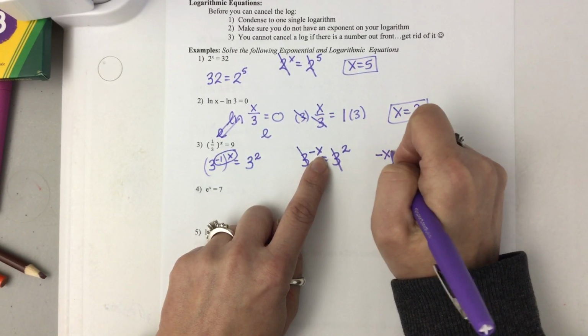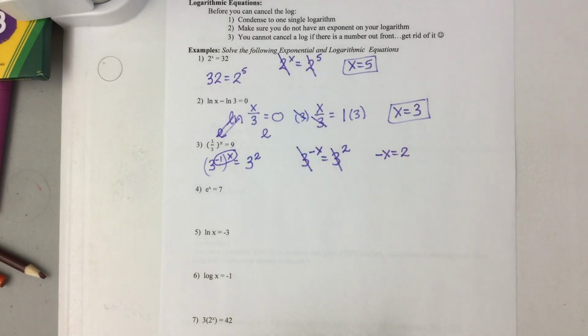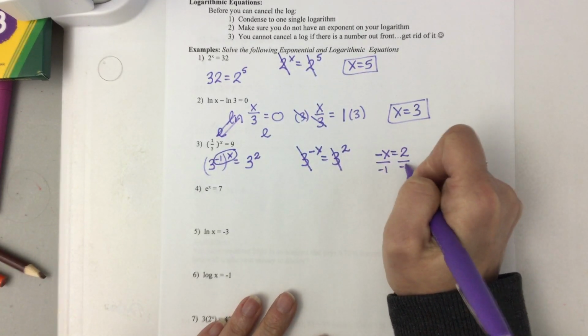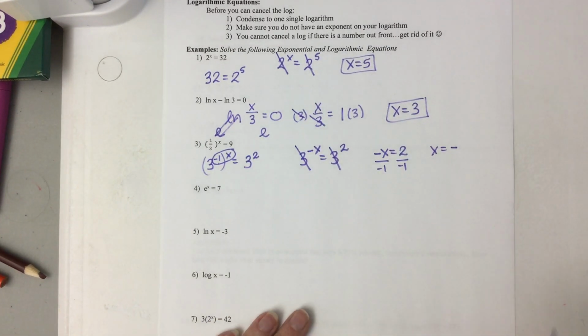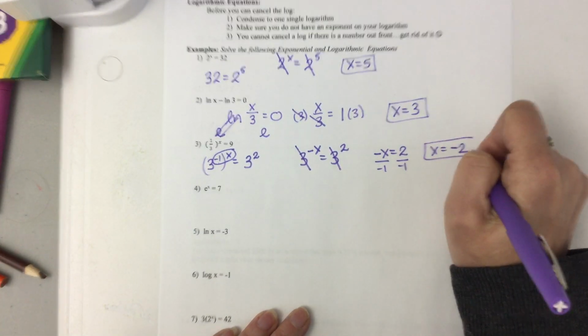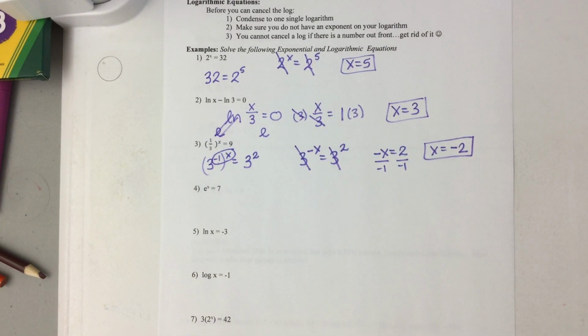Here is my new equation. Negative x equals 2. If I go ahead and divide both sides by negative 1, positive divided by a negative is a negative. 2 divided by 1 is 2, so x equals negative 2.